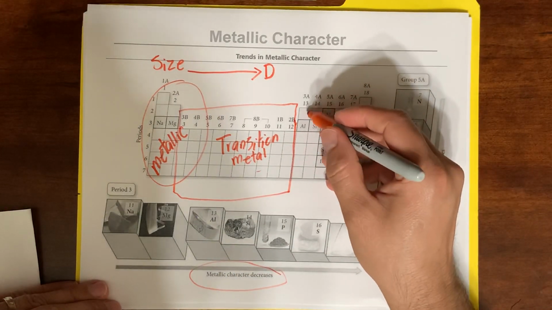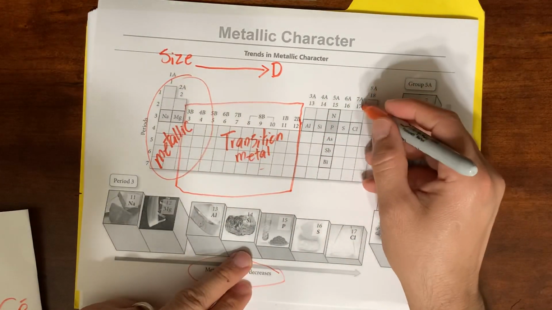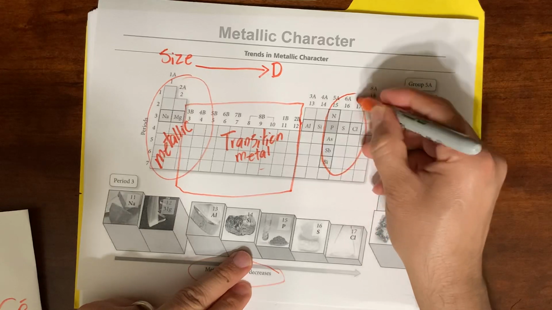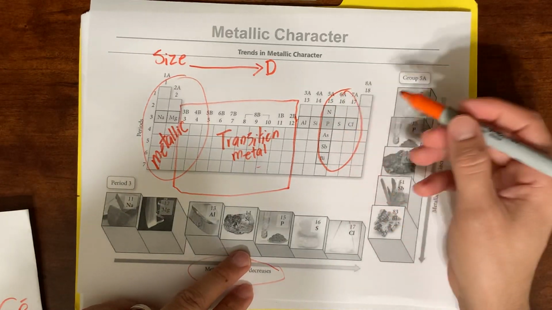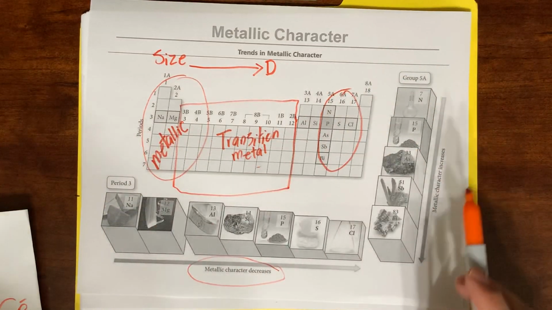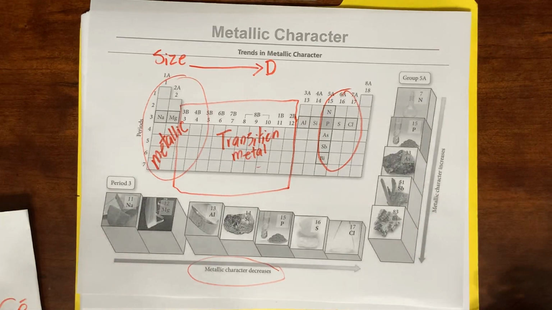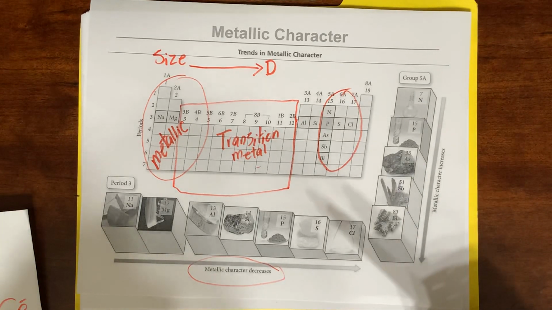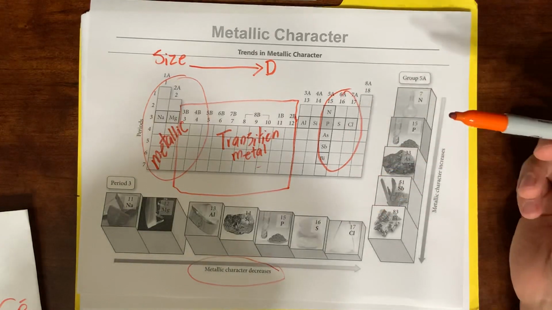And this one also is metal, aluminum is metallic. But then you will be dealing with non-metals, like phosphorus, sulfur, chlorine. So as we move to the right side of the periodic table, size decreases. Because size decreases, we say the metallic character decreases, and we will have mainly non-metals.